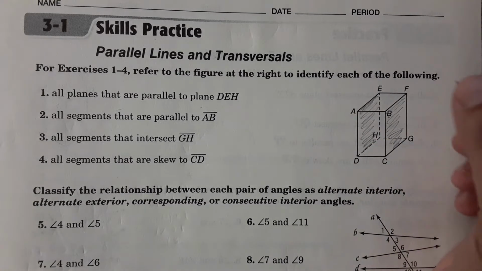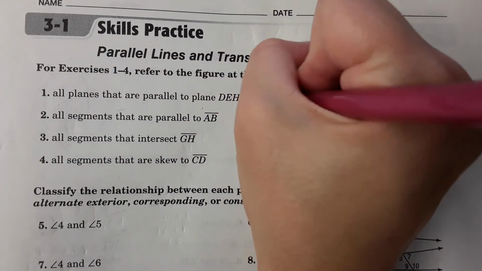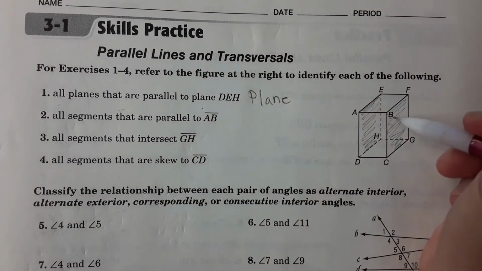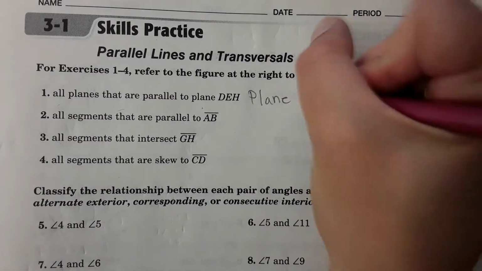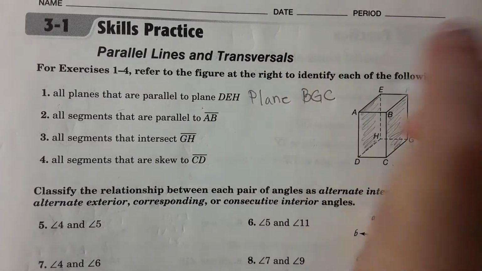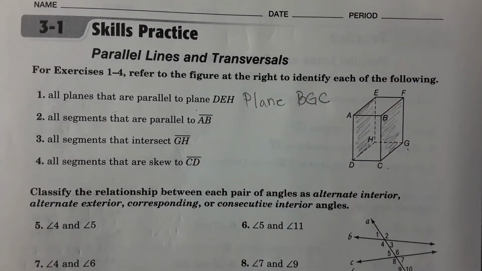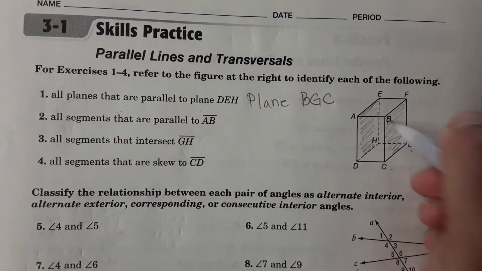When you identify that plane, you just use 3 points, and it can be any 3 points. So I'm just going to say this is plane BGC. But it didn't matter which points I used. I could have said FBC or CFB. It doesn't matter.